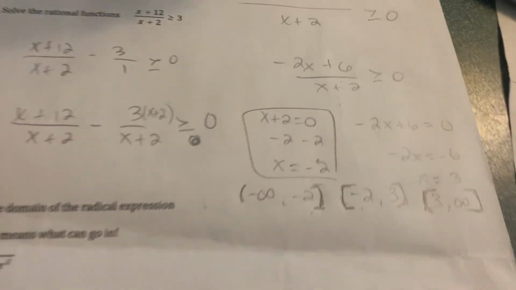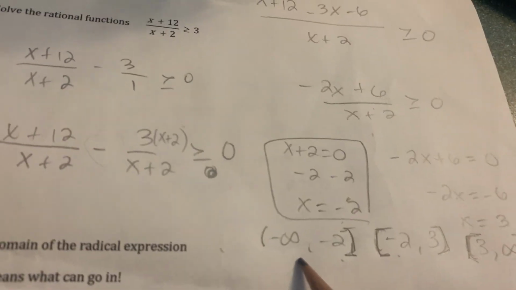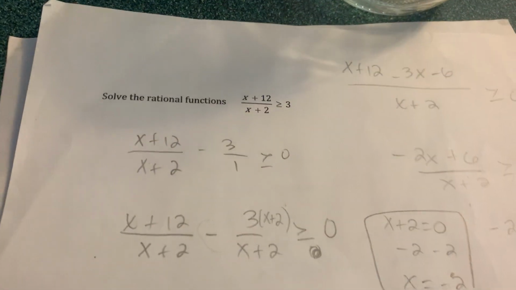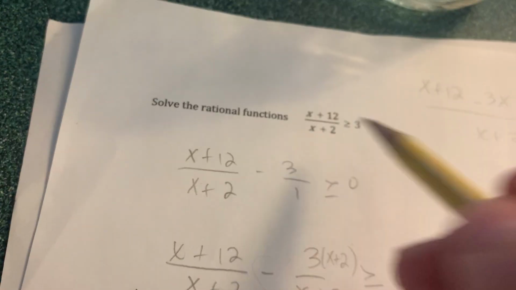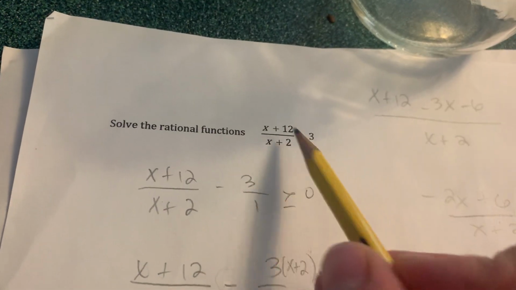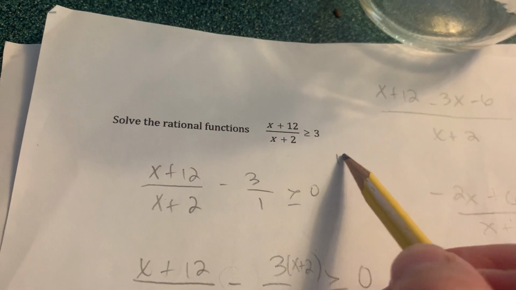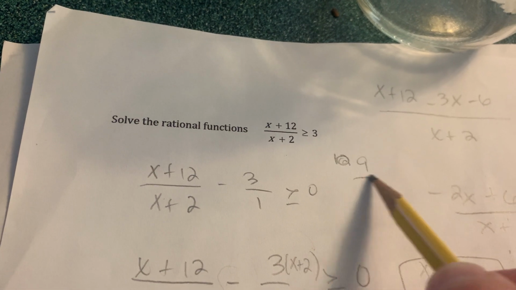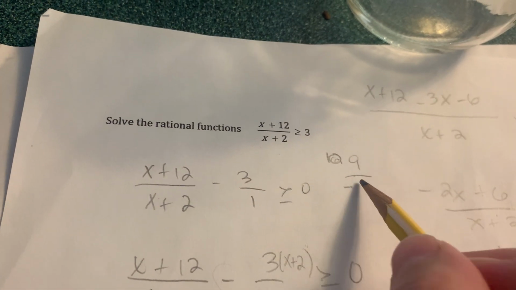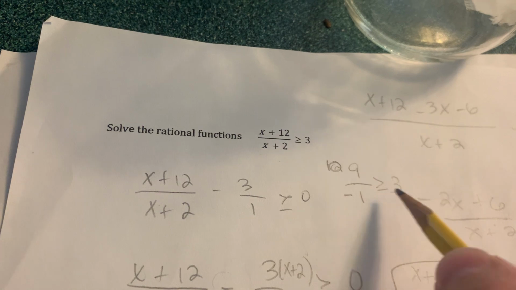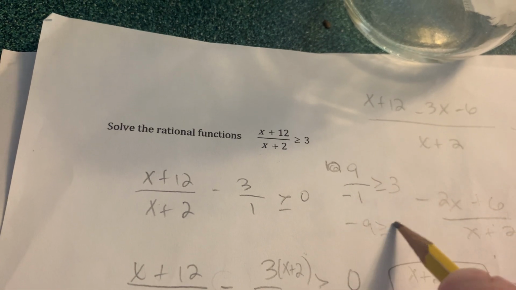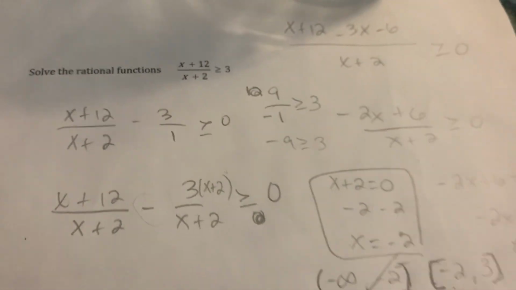Okay, so let's pick like negative 3. You can go back to the very beginning if you want. So if I pick negative 3 and I substitute it in, negative 3 plus 12 is 9. Negative 3 plus 1 is negative 1, greater than or equal to 3. So is negative 9 greater than or equal to 3? No. So this interval will not work.